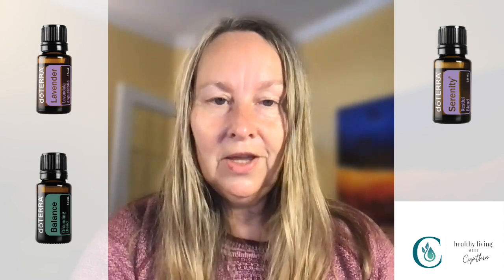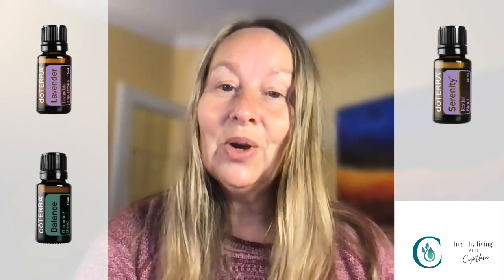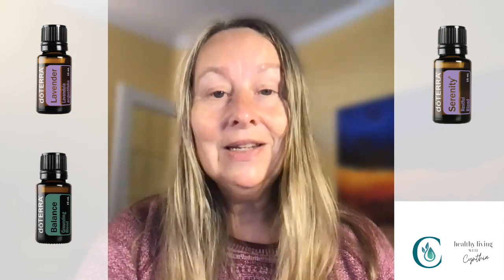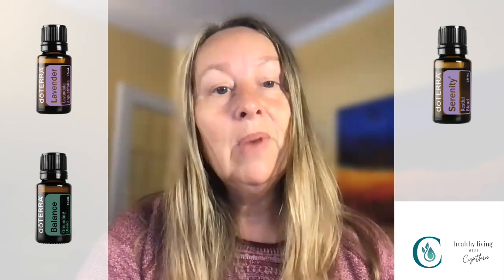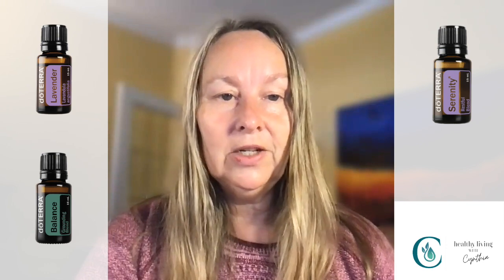The one thing you need to remember is that essential oils don't mix with water. So we don't just drop essential oils into the bath. We need to use an emulsifier so that they mix into the water better. Here are 3 ways to do that.